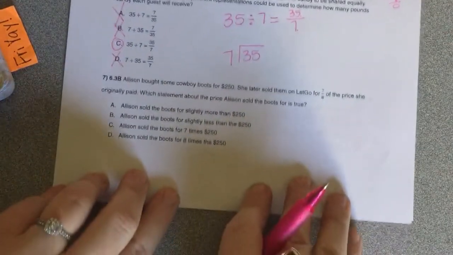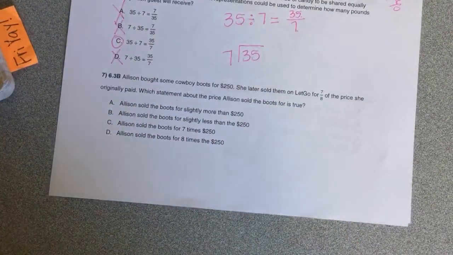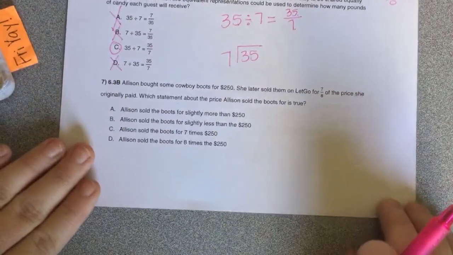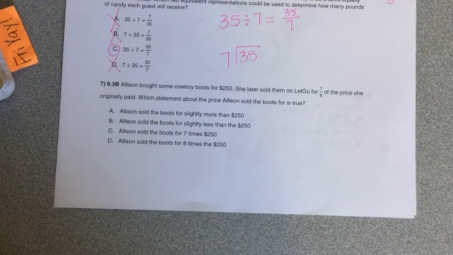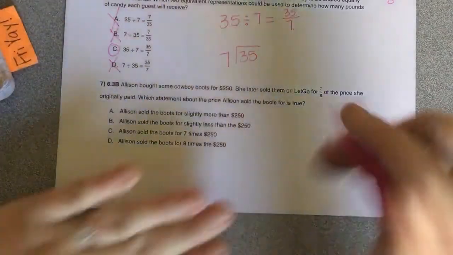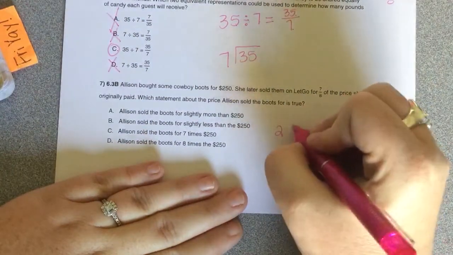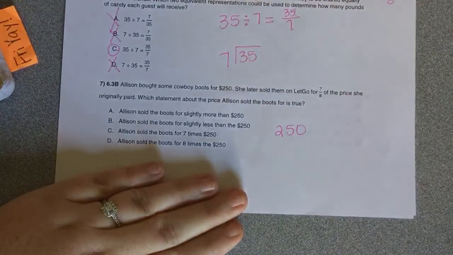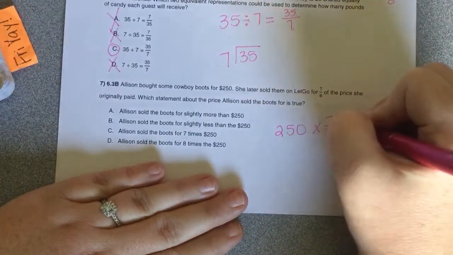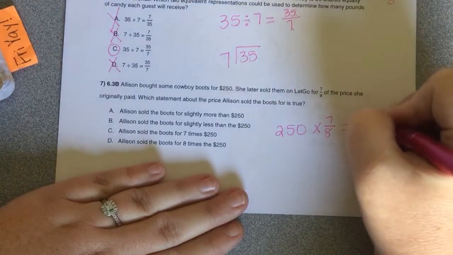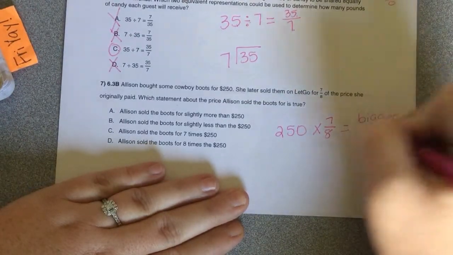Okay, number 7 says, Allison bought some cowboy boots for $250. She later sold them on Let Go for 7/8 of the price she originally paid. Which statement about the price Allison sold the boots for is true? So what we're doing is we are taking our price that we originally purchased. We're going to multiply it by 7/8. And is my answer going to be bigger or smaller?